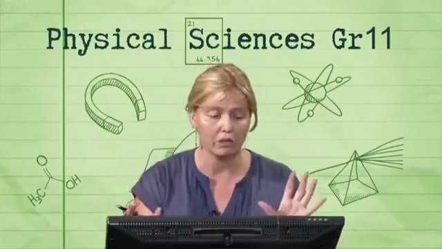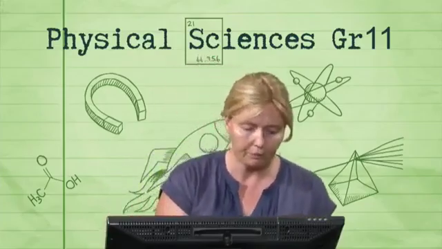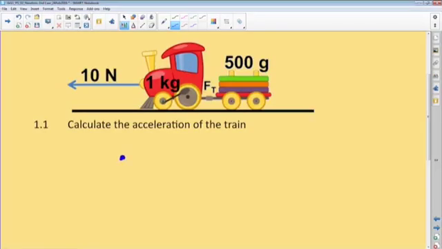So that's how I'm going to start. Even though it says calculate the acceleration of the train, I'm going to draw my diagrams first. I'm going to do one for the train and then one for the cart. So let's have a look. For my train, what do I have acting on it? All I need to worry about is all the forces acting in the direction of motion. I don't need to worry about gravity, and I don't need to worry about the normal force. So what I've got here is 10 newtons pulling to the left, and I've got tension to the right.